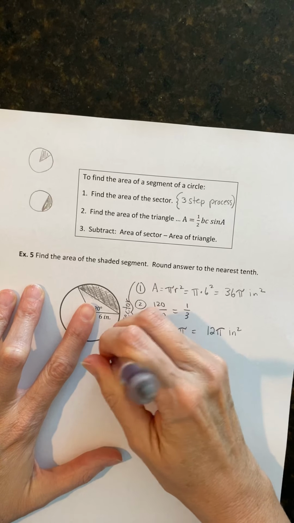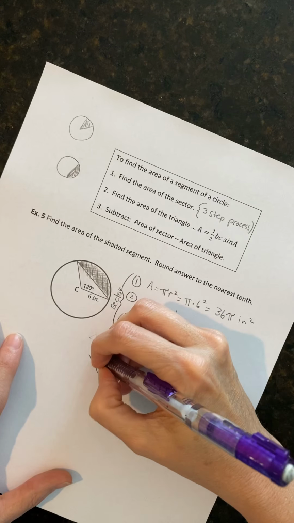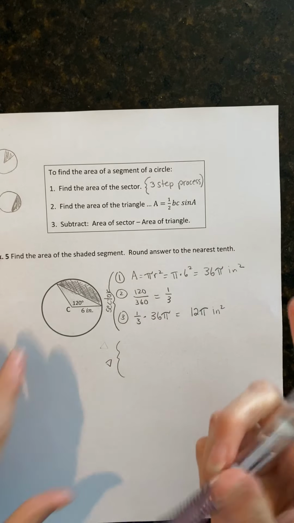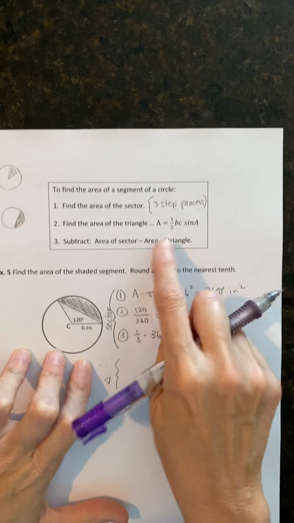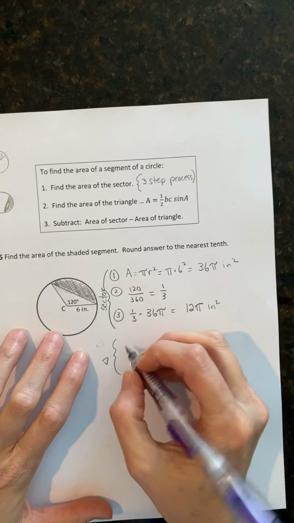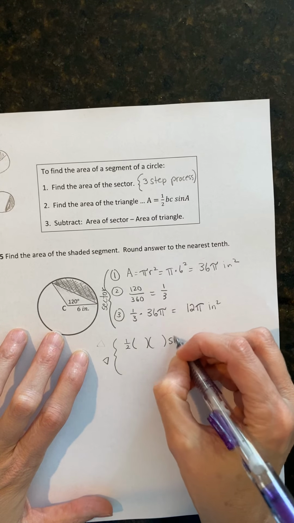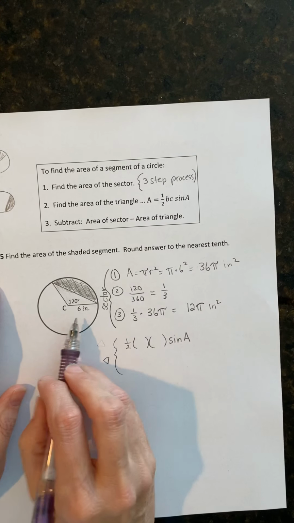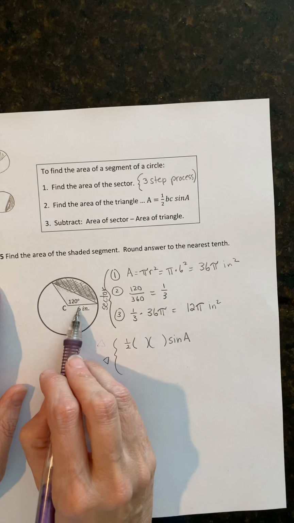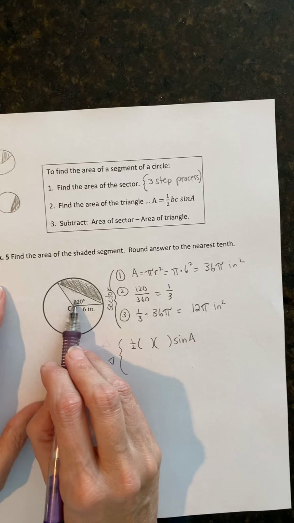Okay, this is the part of the problem that we can do 2 different ways. I'm going to do it this way first. So 1/2 times b times c times sine of a. B and c are the 2 sides, and a is the angle.